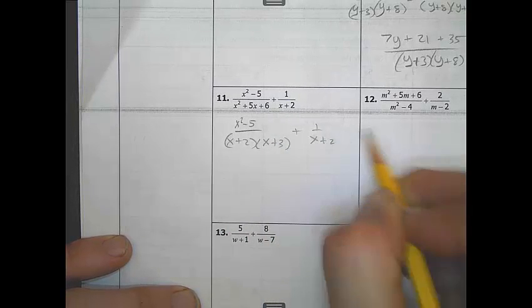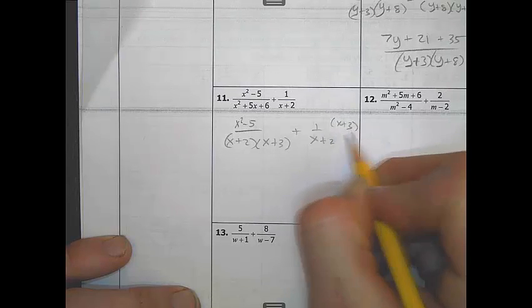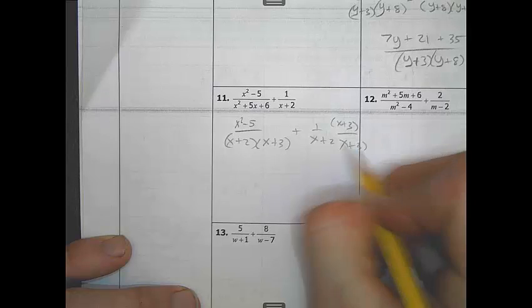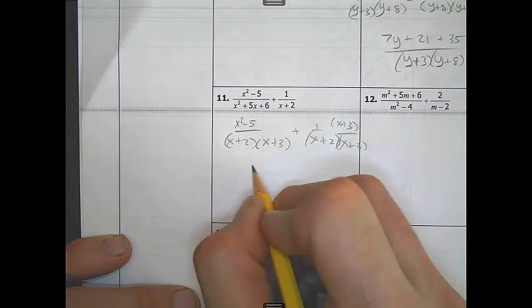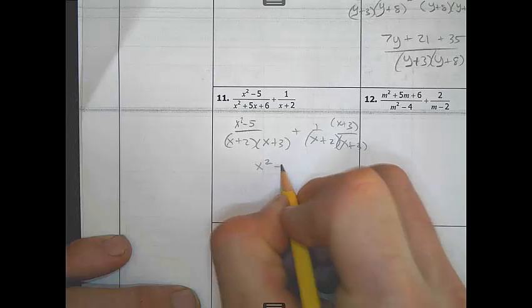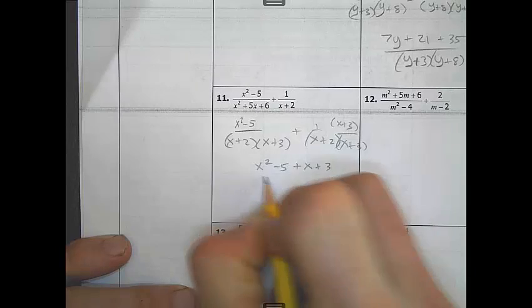And then I'm going to multiply the top and bottom of this one by x plus 3, so that I have a common denominator. And so now I've got a common denominator, so I'm going to add them together. I get x squared minus 5, add the tops, and you get x plus 3 all over the common denominator.